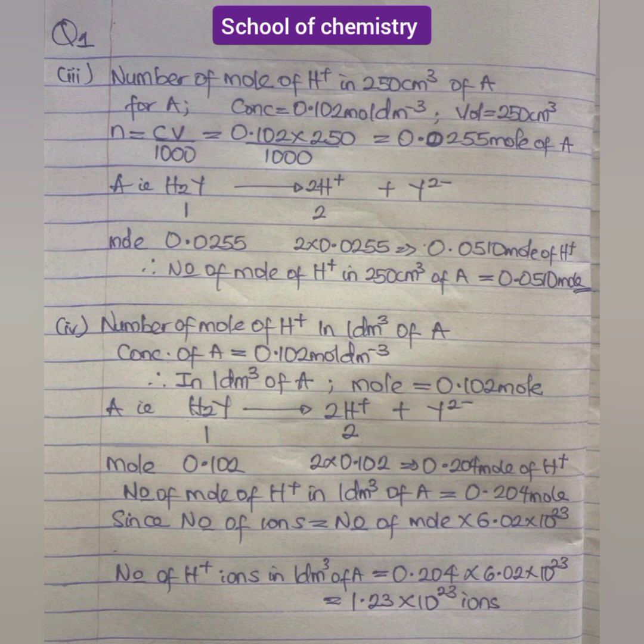That statement simply means that in 1 dm cube of A, the mole that is there is 0.102 mole. Then let us proceed to write the equation for how it ionizes again, although it is there, but for clarity purpose, we need to write it once more. So H2Y, if H2Y should ionize, we are going to have 2H plus and then Y with a charge of 2 minus.